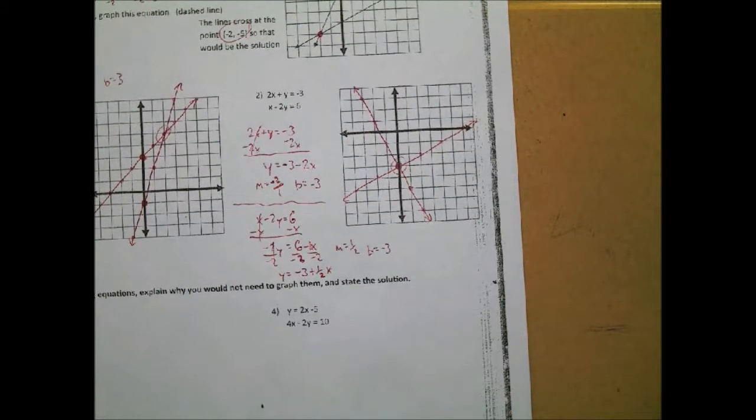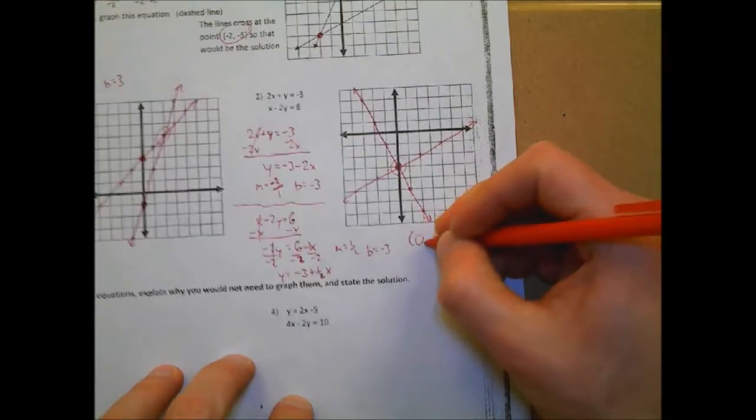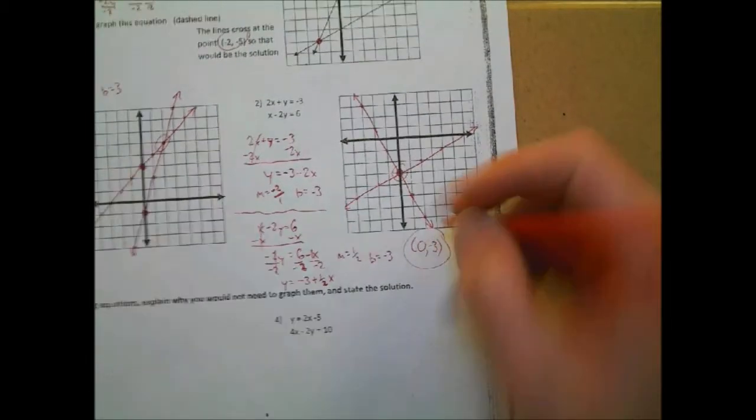Let's go to someone who's here. Let's go to Alex P. What do you say here, Alex? What's the solution here? 0, -3. 0, -3. Is that what you got when you did it on your own? Wonderful. That's right.